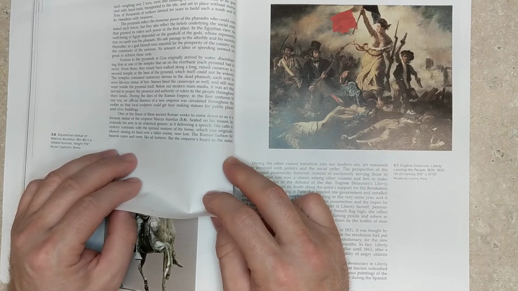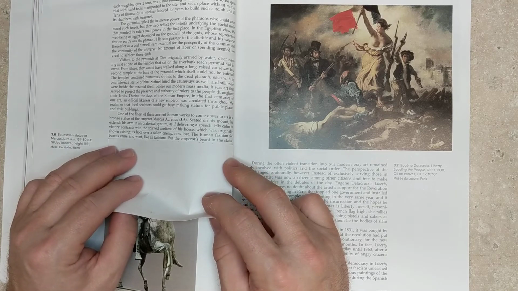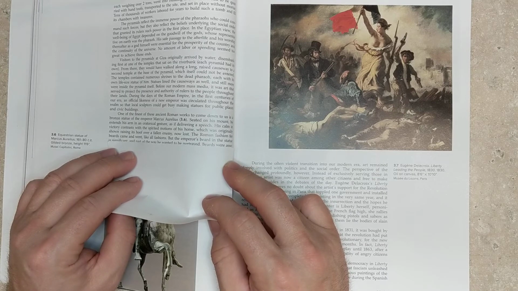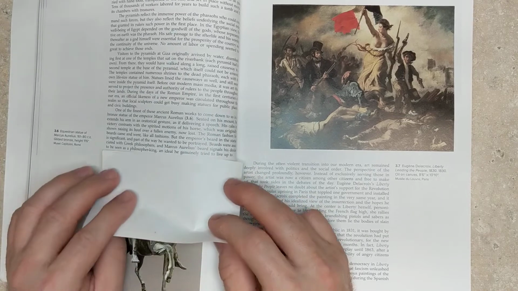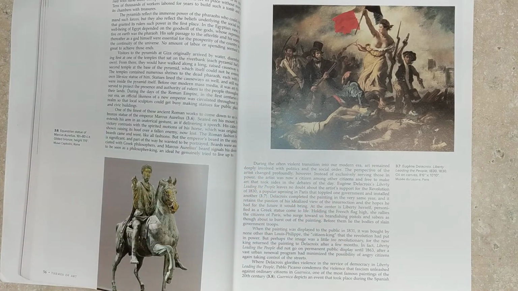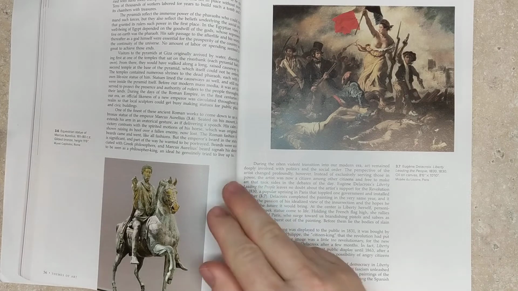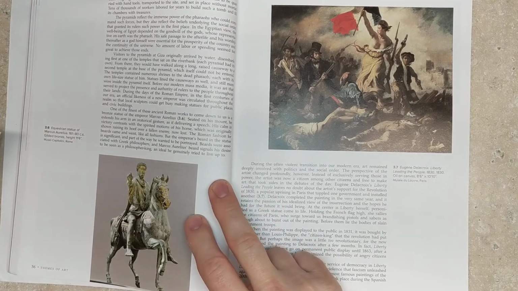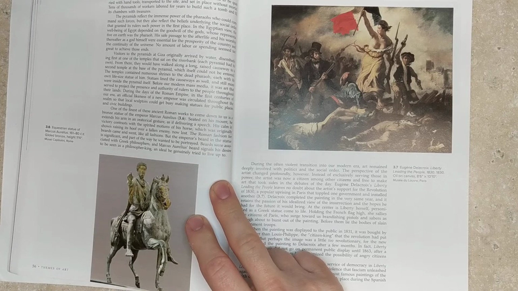The Roman fashion for beards came and went like all fashions, but the emperor's beard in the statue is significant and part of the way he wanted to be portrayed. Beards were associated with Greek philosophers, and Marcus Aurelius's beard signals his desire to be seen as a philosopher king, an ideal he genuinely tried to live up to.